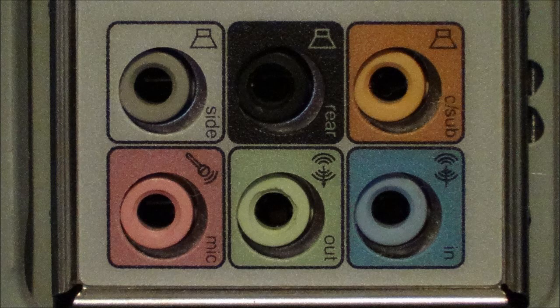Next, you have the microphone input. This is a pinkish color. Some audio adapters do provide stereo capabilities for your microphone. And these three connections are the basics to all audio cards.